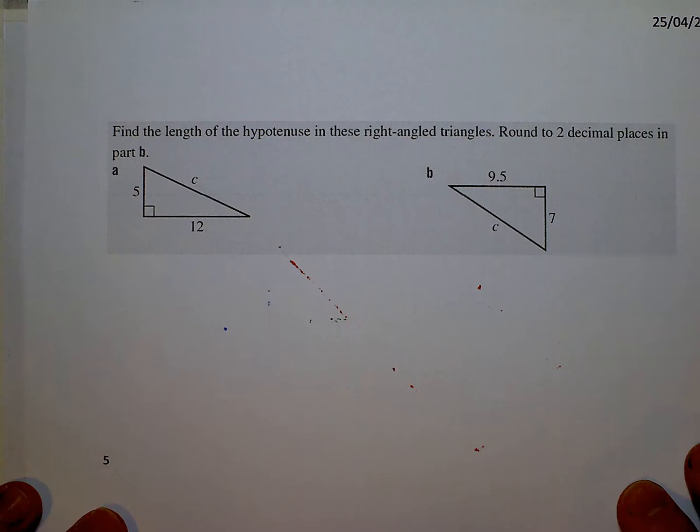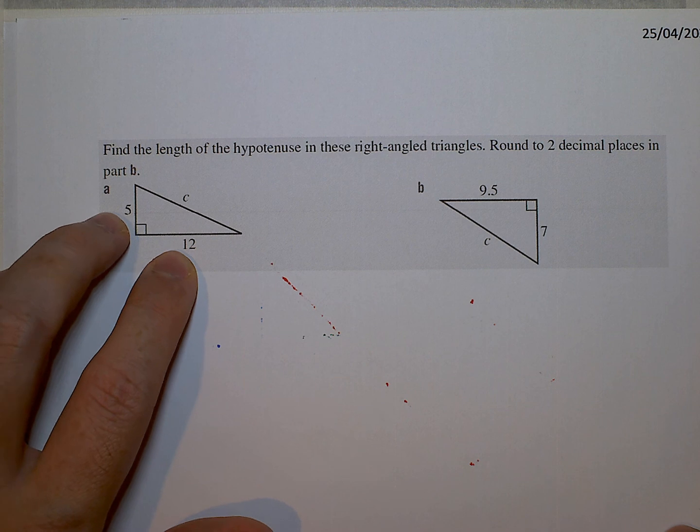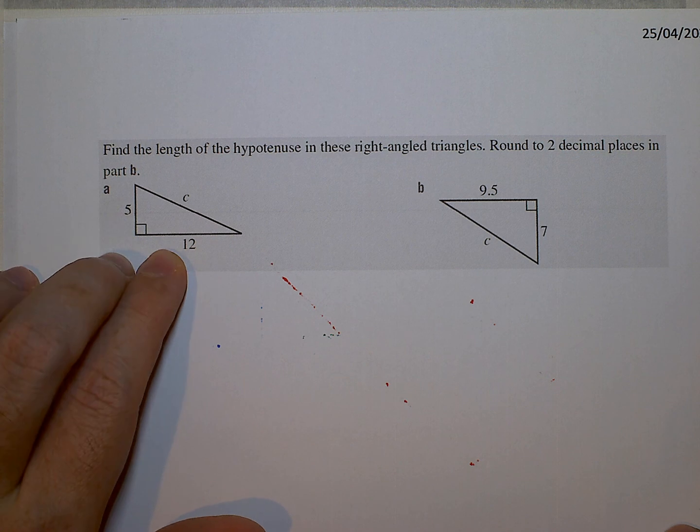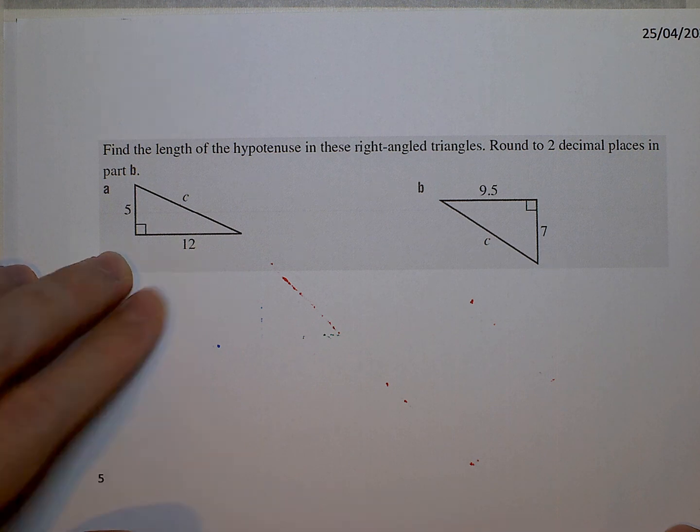Oh, I've drawn this a little bit much. Let's do some questions. Now, with this exercise, you are just solving for the hypotenuse. So this is actually very easy, this exercise. You're going to be squaring these two numbers, plussing them together, and then finding the square root. You are just doing those 3 operations over and over again. Okay, it is not difficult at all.